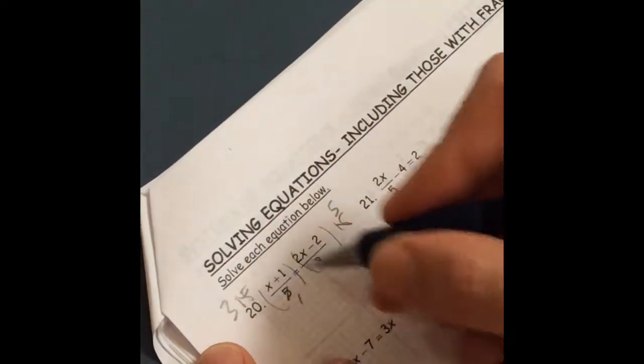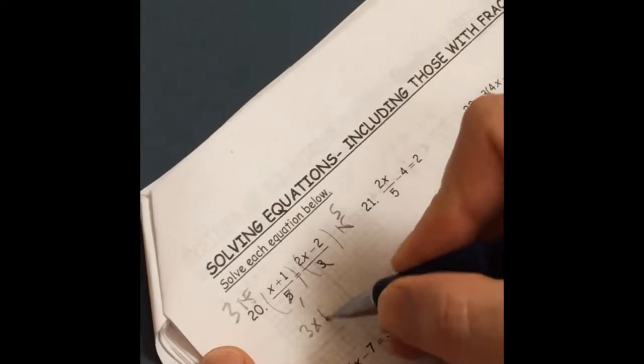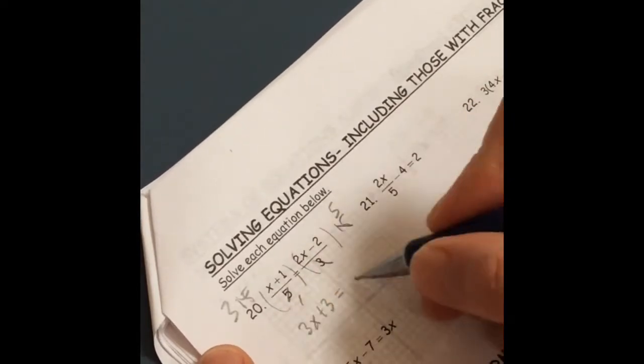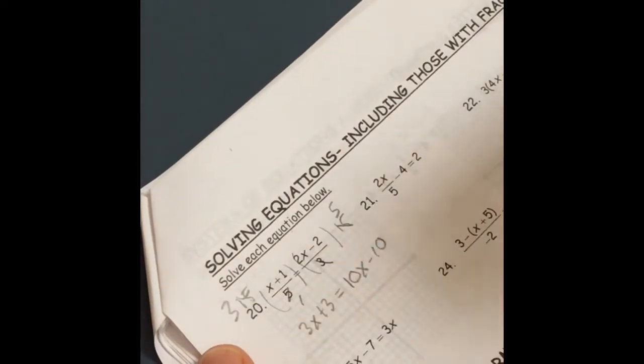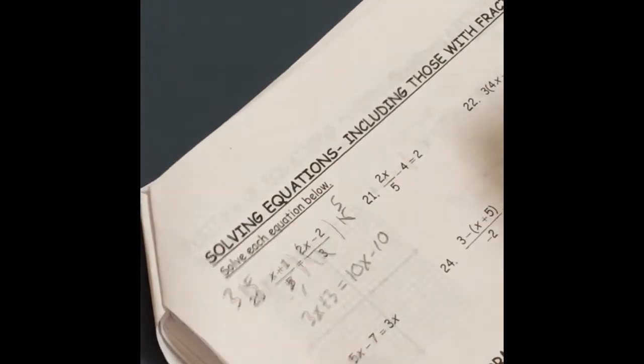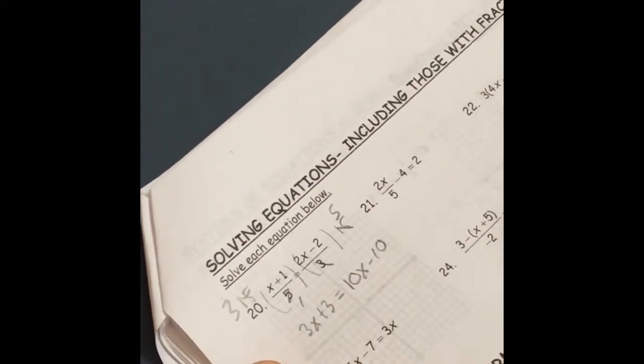Now I distribute through, which gives me 3x plus 3, distribute over here, 10x minus 10, and I'm gonna stop. You guys know how to solve. So isolate your x's from this point and move on. All right, just another example of how to set those up. These guys down here, same concepts.